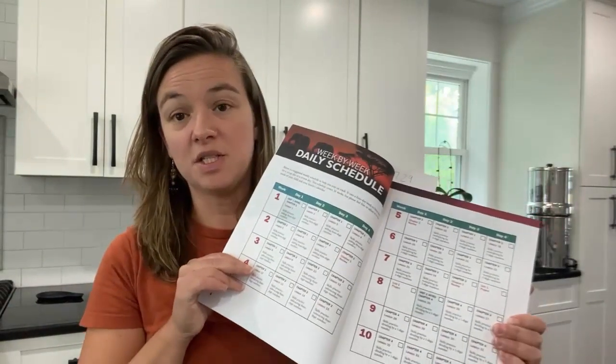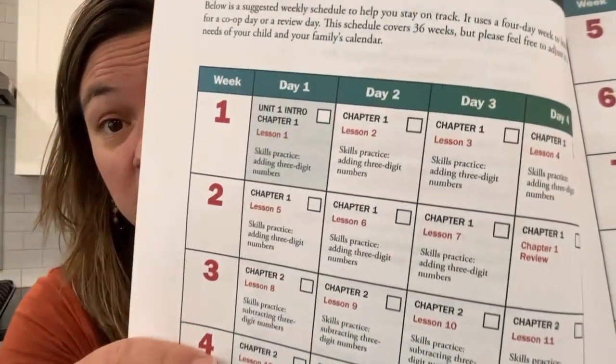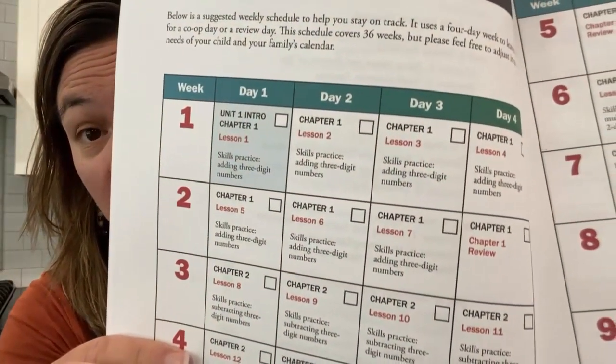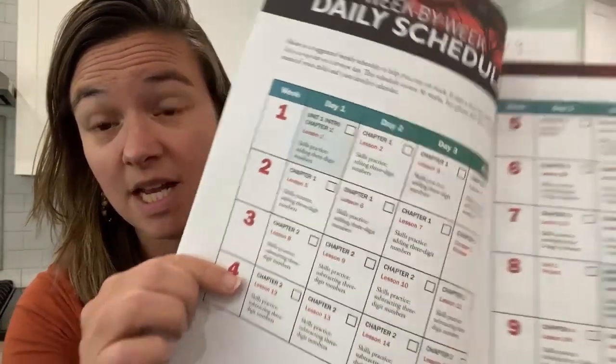So in the teaching guide, there is this suggested daily schedule, which is so helpful for so many reasons. But one reason is that underneath each lesson, it has the skill practice that you need to do that day broken down so you can see it quickly and at a glance.